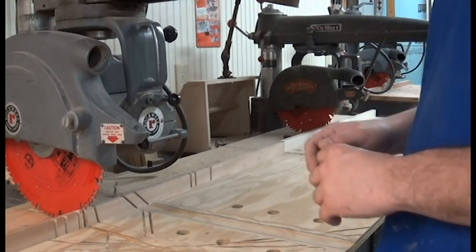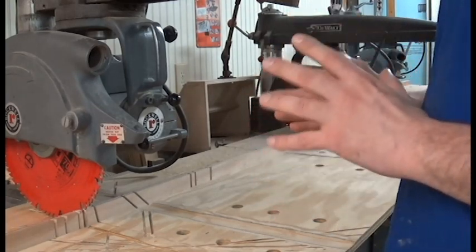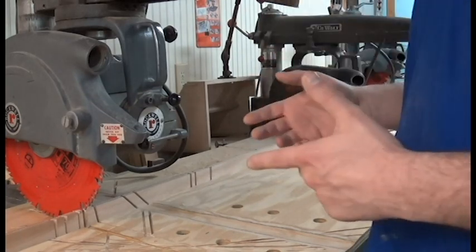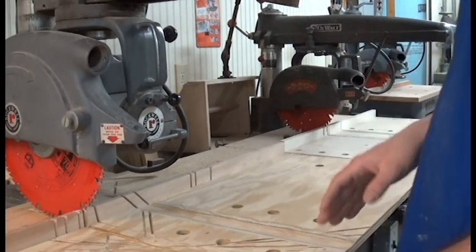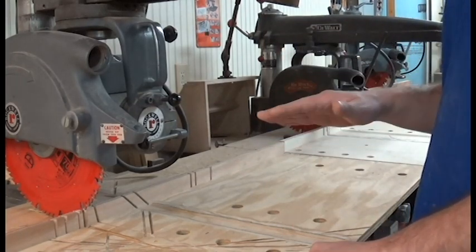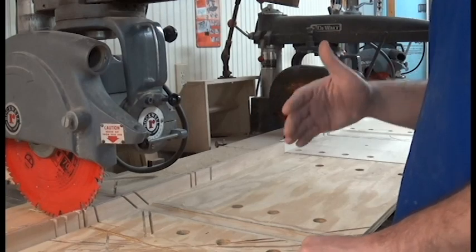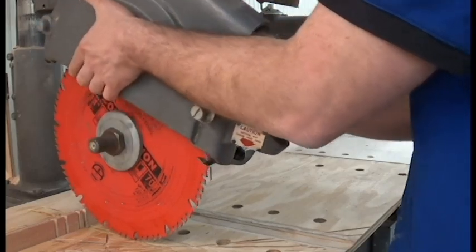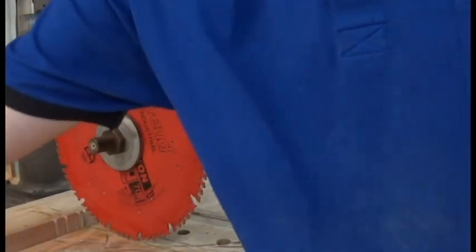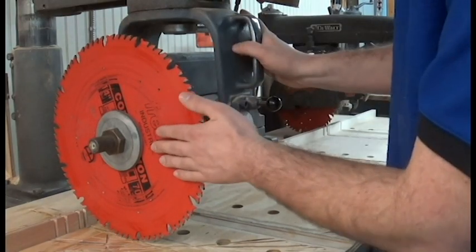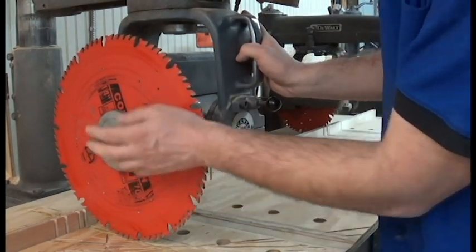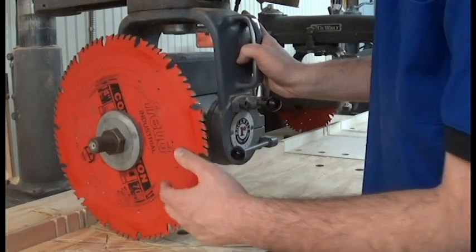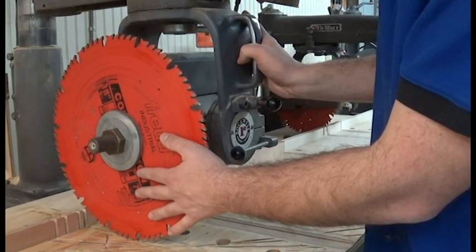Let's start with arbor size, because this is one of those things that you don't think about until after you buy the saw and you're ready to buy a saw blade or accessories for it. Once you hit 12-inch diameter blades and above, typically they're going to want a 1-inch diameter arbor. If we take a look at this saw that takes a 14-inch diameter blade, you will see that it has a 1-inch diameter arbor. That's fine, there's nothing wrong with that. It's a very strong arbor, which it needs for bigger accessories.